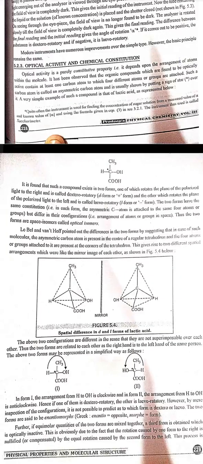There is another topic, optical activity and chemical constitution. Optical activity is a purely constitutive property. It depends upon the arrangement of atoms within the molecule. It has been observed that the organic compounds which are found to be optically active contain at least one carbon atom to which four different atoms or groups are attached. Such a carbon atom is called an asymmetric carbon atom and is usually shown by putting a sign of star over it. A very simple example of such a compound is that of lactic acid.